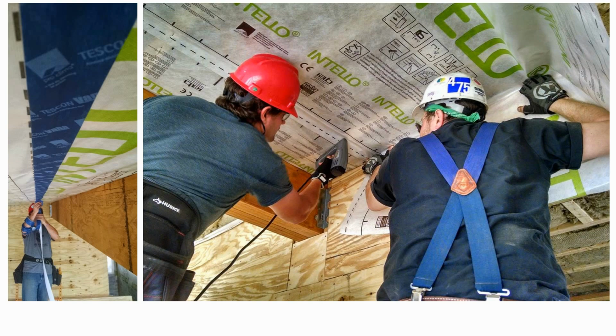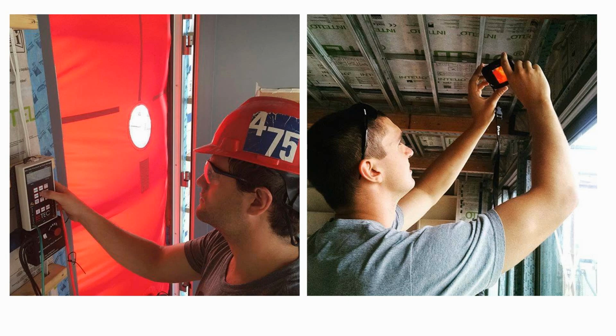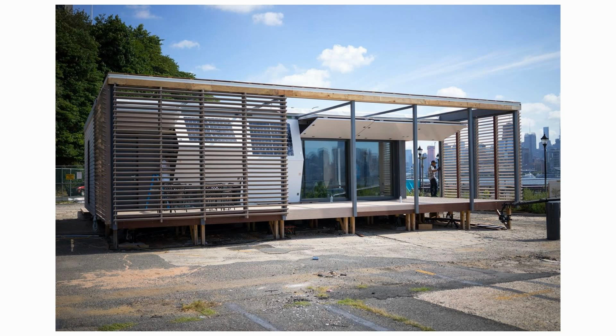This is a faculty member and a student putting in the air barrier and the intelligent vapor barrier. Fun was had by all. We also had to do lots of diagnostics. So these are students on the left, that's a blower door test. On the right, that's infrared photography, like the picture you saw of the Aqua Tower. You do this as you're building the building so that you can find problems before you close it up.